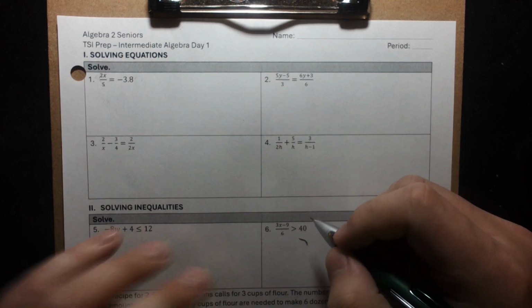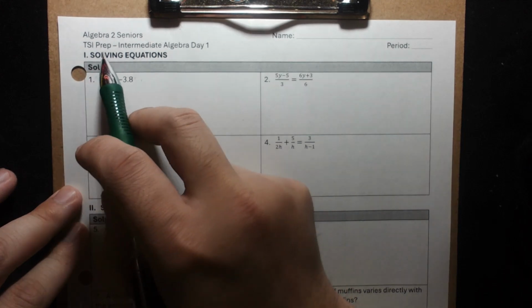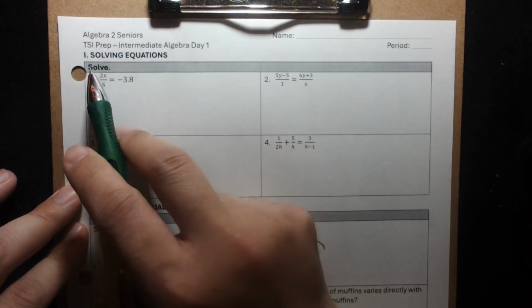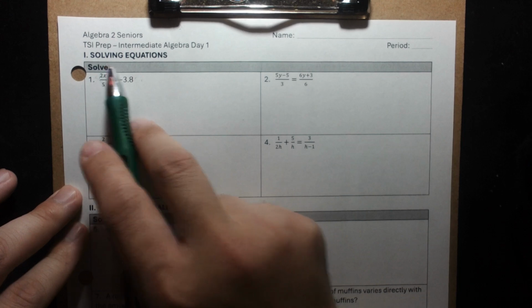Alright, welcome everyone. Today we're going to look at TSI Prep Intermediate Algebra Day 1. Our first section here, we're going to be solving equations.